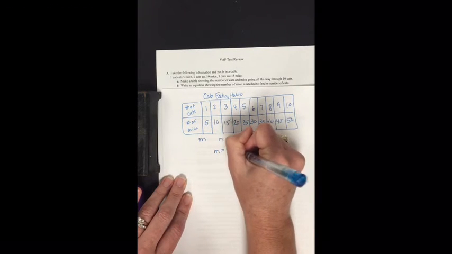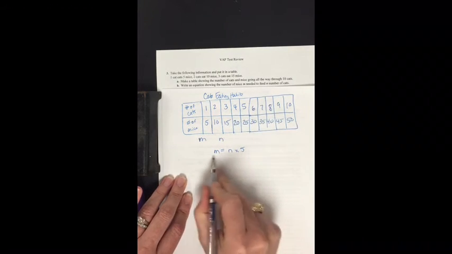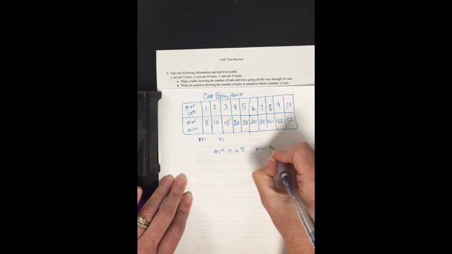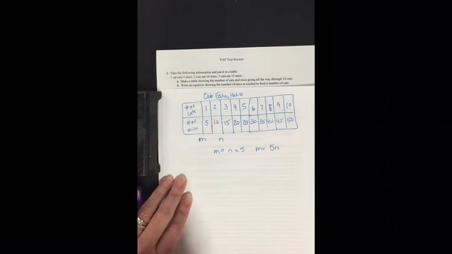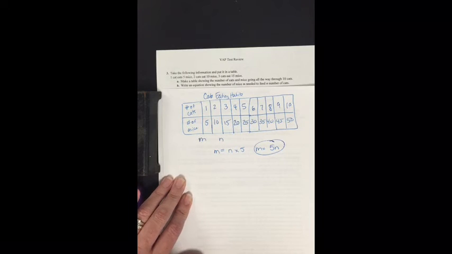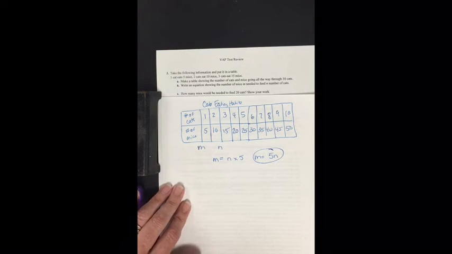Well, we're multiplying it by 5. So it would be n times 5. But we don't write mathematical problems like this. When you have a number and a letter together, you simply put the number first, letter second. And so your equation would be 5n. m equals 5n.